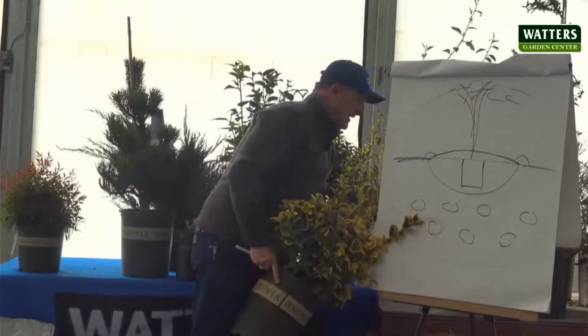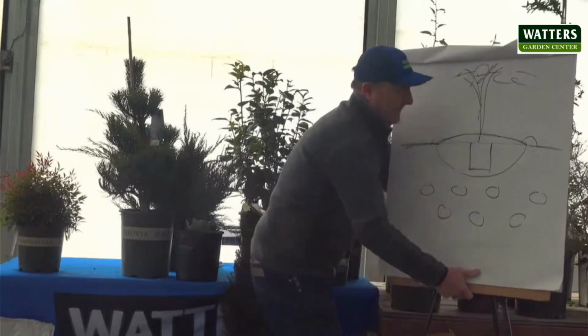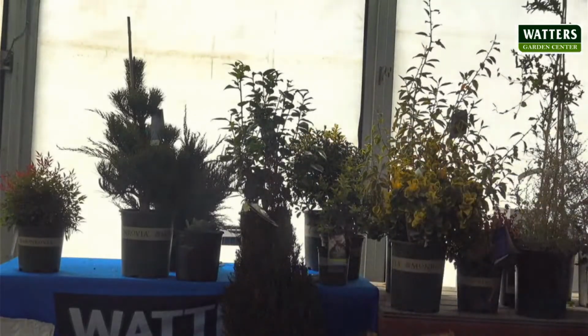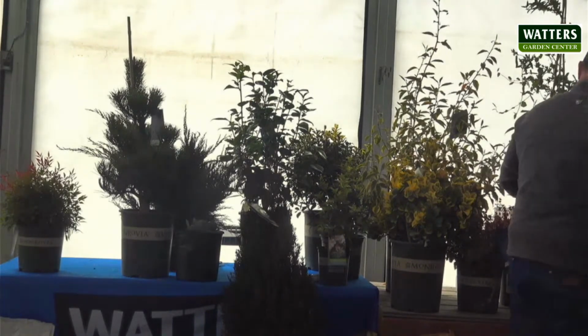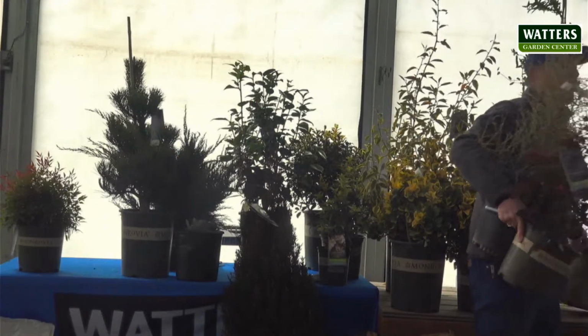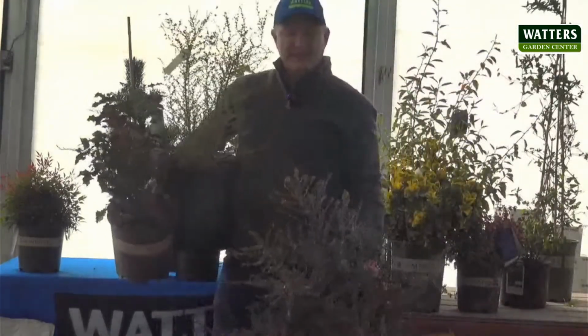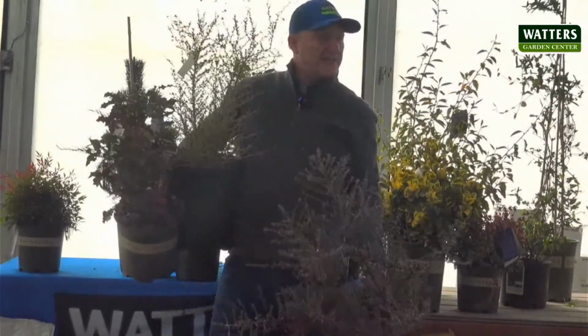So Elaeagnus or silverberry is another name. Another native. This thing is in the way. Another native. We're getting close. I know you're getting antsy. 2 other natives. 3 other natives. Actually, 4 other natives.